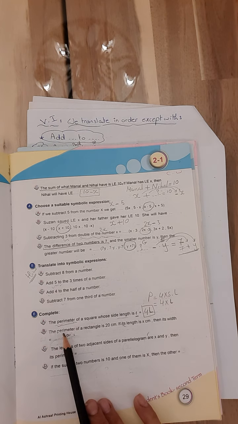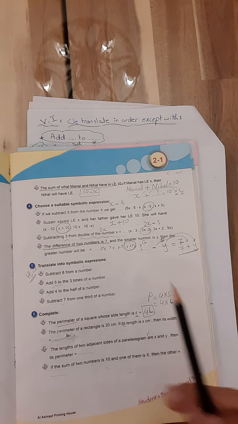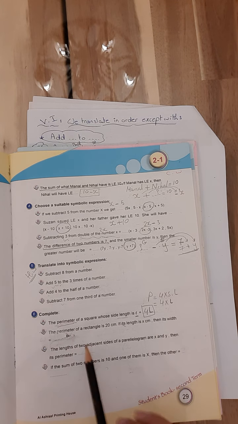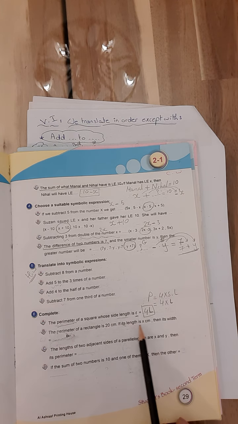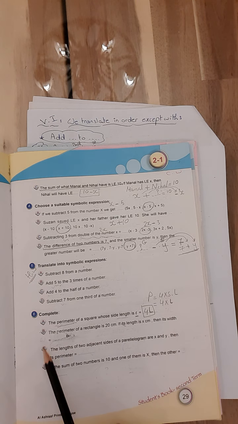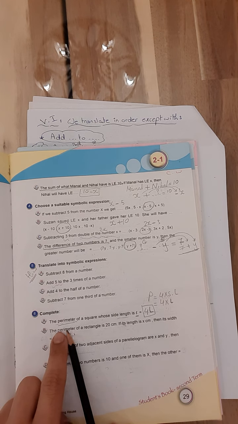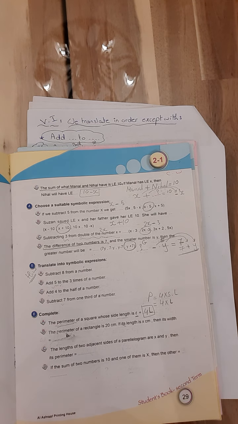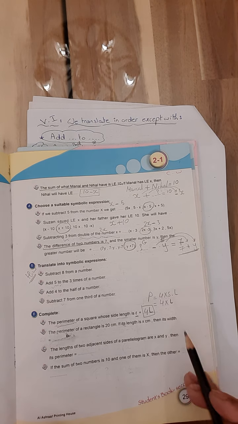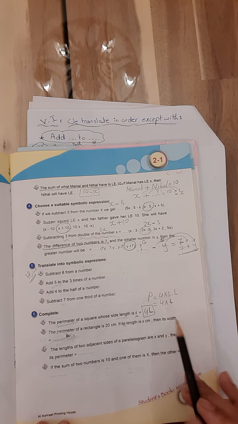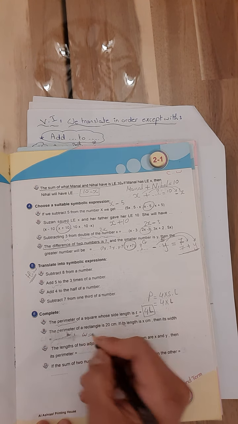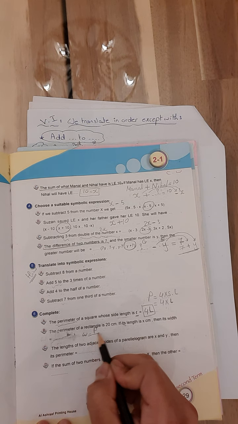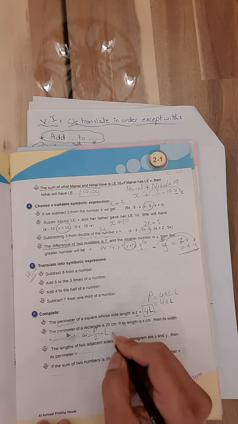Number B, the perimeter of a rectangle is 20. Here we need a rule. If its length is x centimeters, then its width is what? He said perimeter, and he wants the rule of the width from the perimeter of the rectangle. Perimeter of rectangle, 2 times (length plus width). We don't have a magic triangle to help us, so we must study the rule of the width. The width of the rectangle is perimeter over 2 minus length.